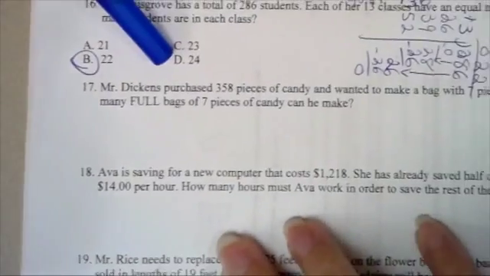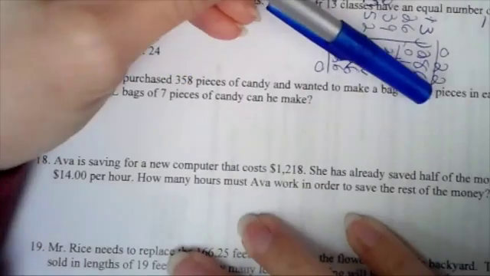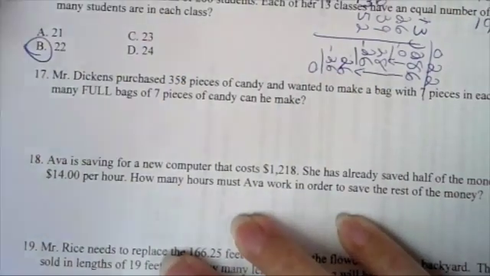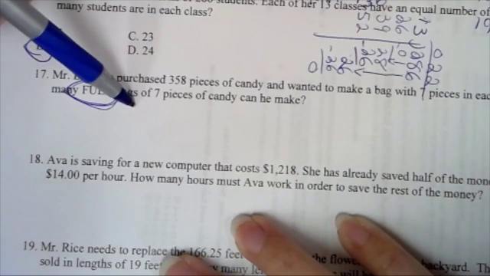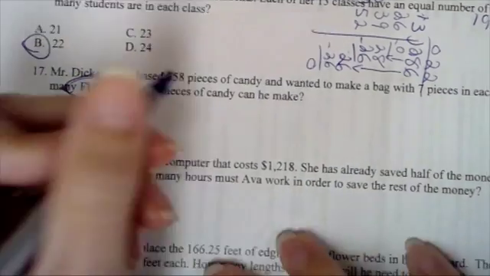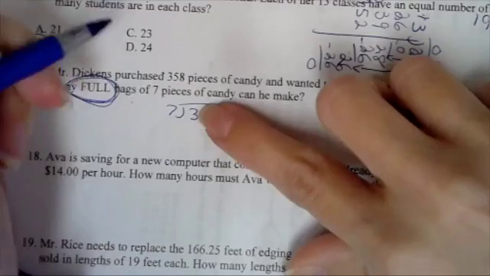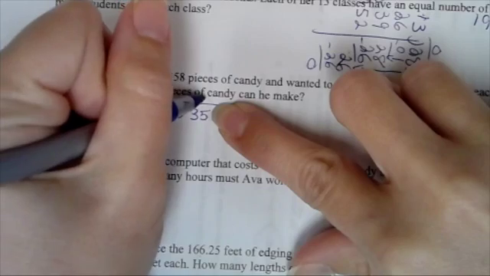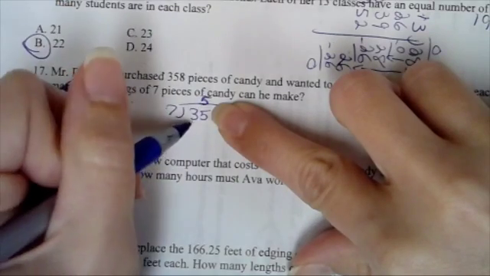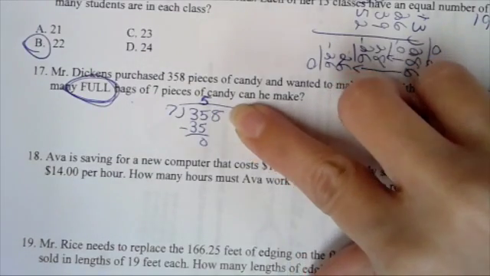Mr. Dickens purchased 358 pieces of candy, and he wanted to make bags with 7 pieces in each bag. How many full bags of 7 pieces can he make? So we're going to take 358 and divide it by 7. So I should be able to do this way. 358 divided by 7. 3 divided by 7 can't do it, but 35 divided by 7 is 5. 5 times 7 is 35. Subtract and get 0. Bring down the 8.